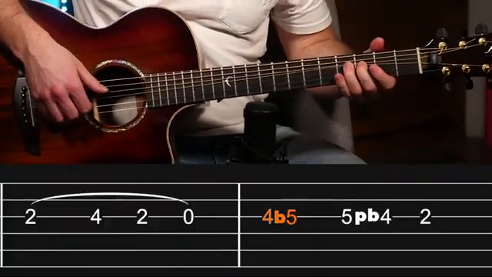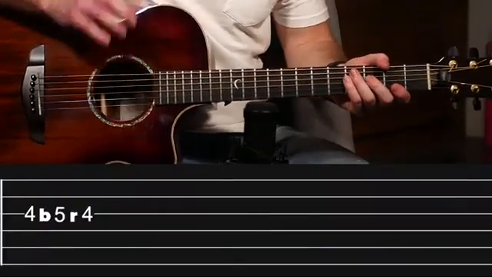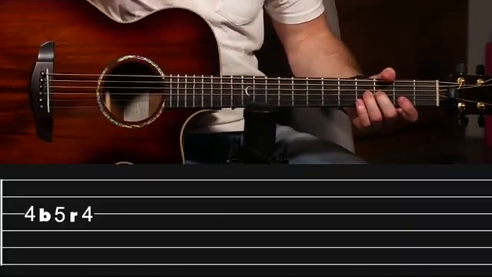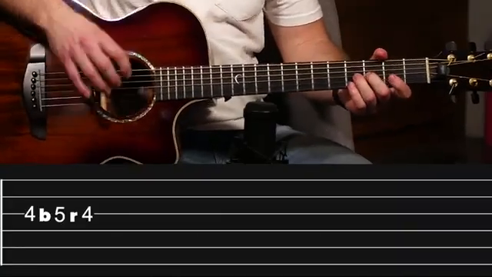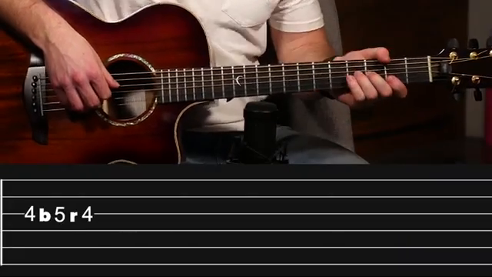So we hold this bend up top and let it ring out in this scenario. But if you were to see this BR, that would mean you release the bend and bring it back down to its normal note all in one pick, which is called a bend release.